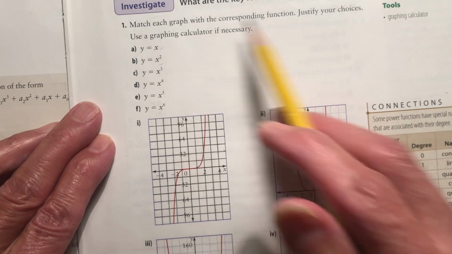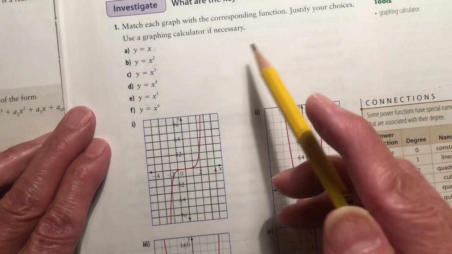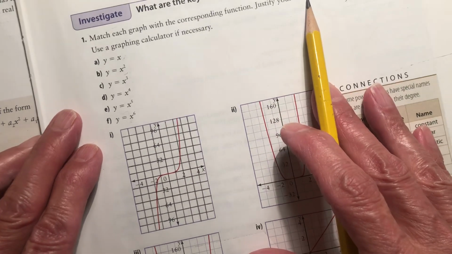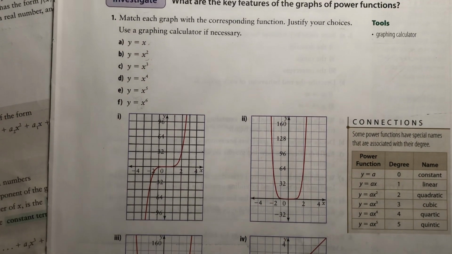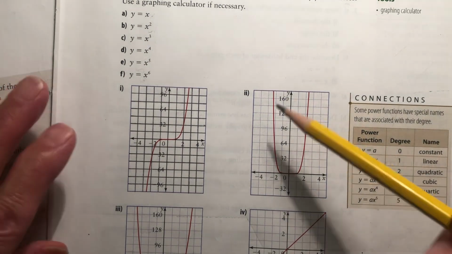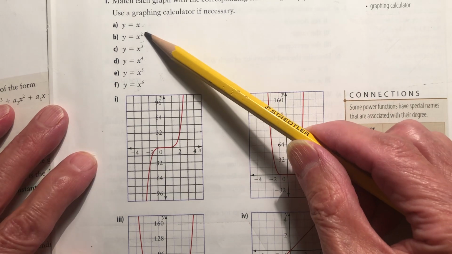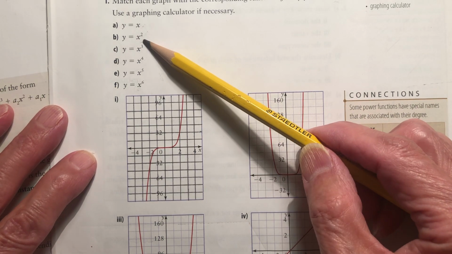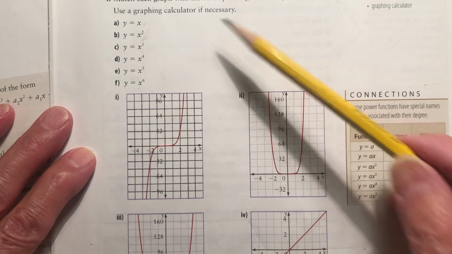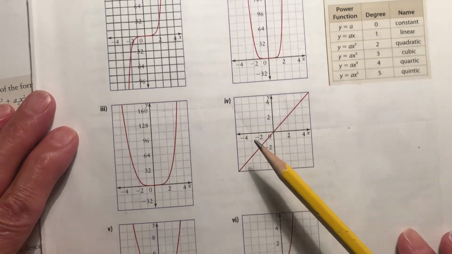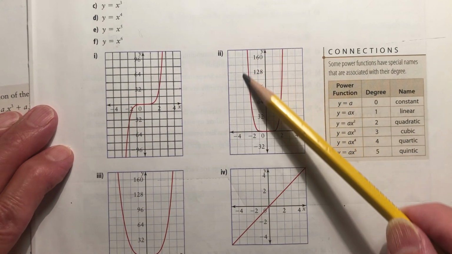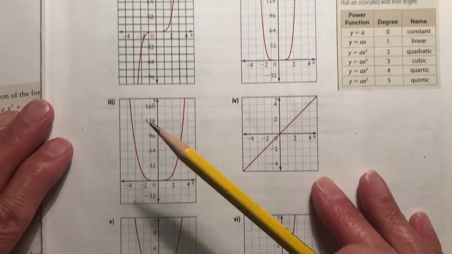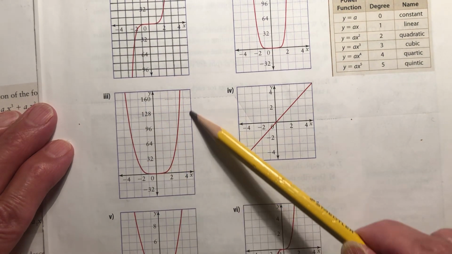How about B? You are very familiar with B because this is a quadratic function. Power 2, it's a quadratic function. A quadratic function, the graph is a parabola. Okay, this looks like a parabola. This looks like a parabola.